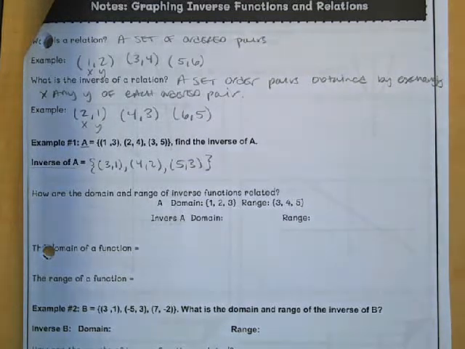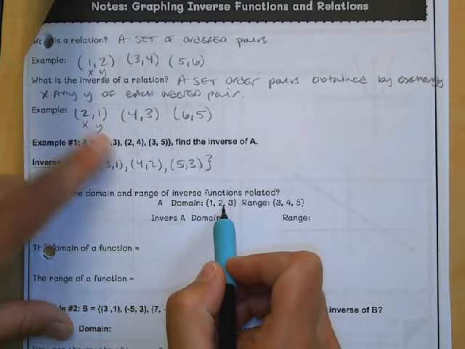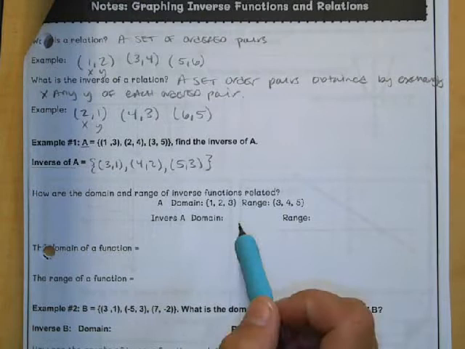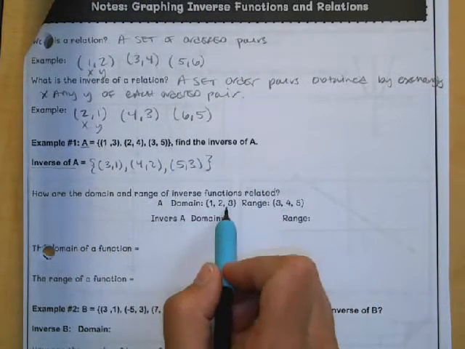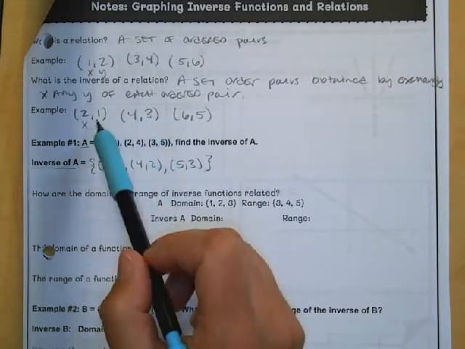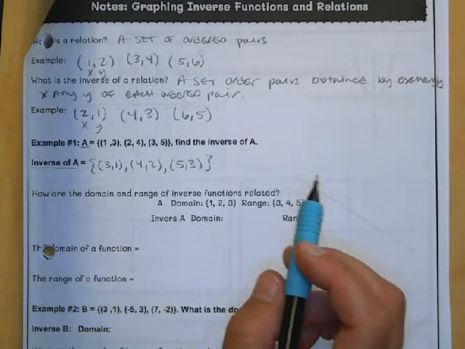For the next portion, how are the domain and range of the inverse functions related? Our domain is going to be all of the x values. This is a different problem. From this example, 1, 2, and 3 are our domain because it's all of our x values, and then all of our range values are the y's. So from this example, we have 3, 4, and 5.